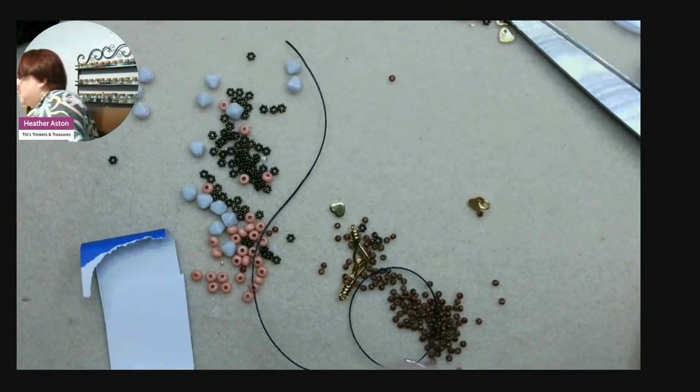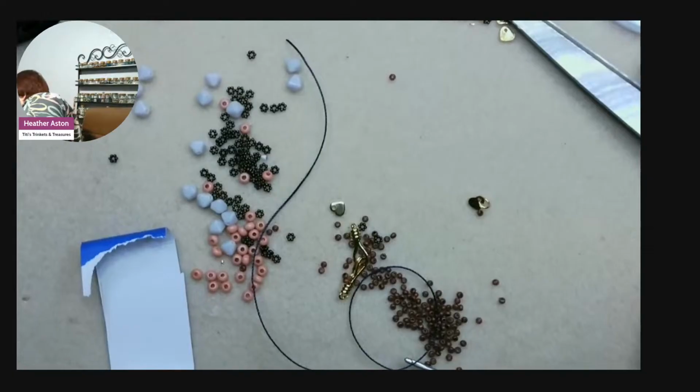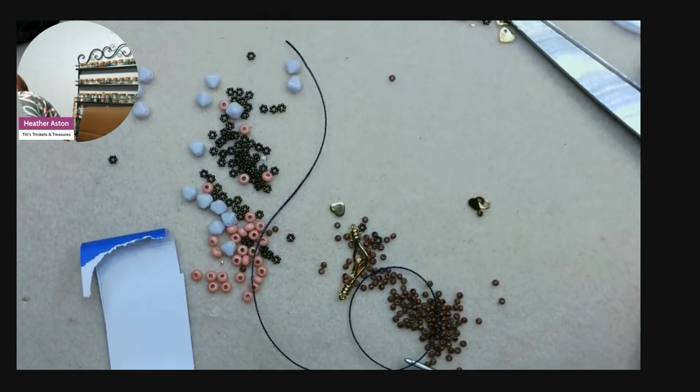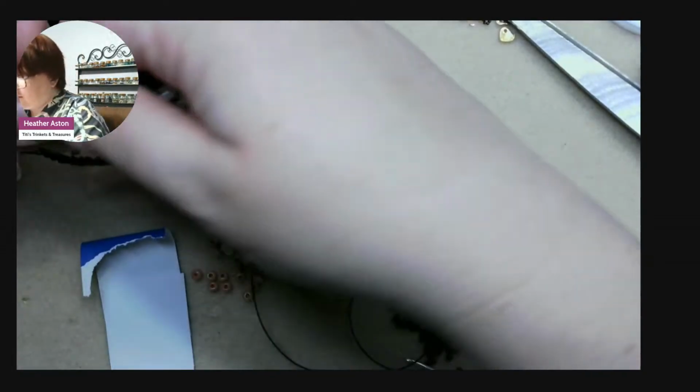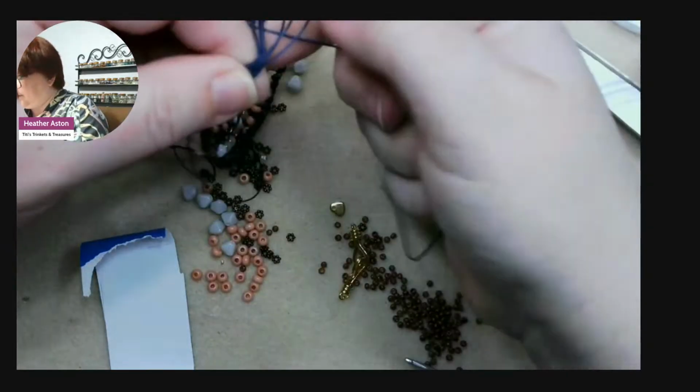Oh my goodness, are you kidding me right now? I have like a whole tin of them and I cannot find a single one. Okay, that only makes it slightly harder, but.